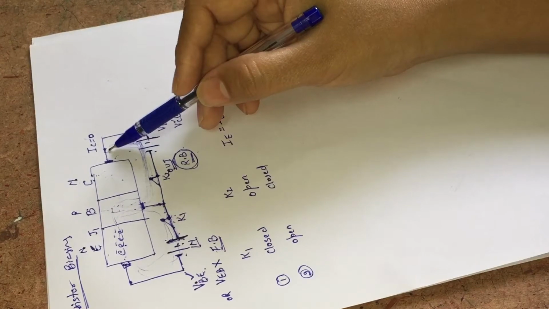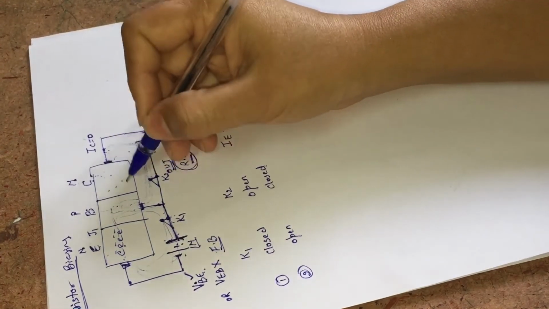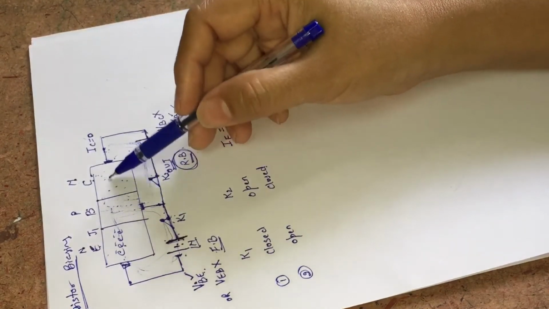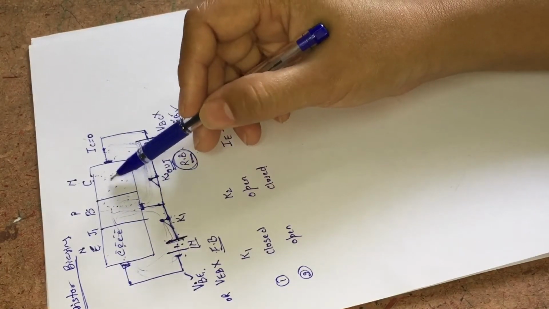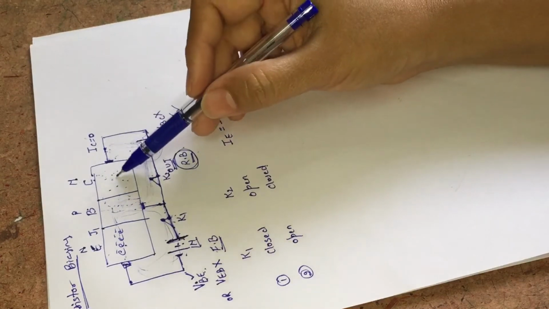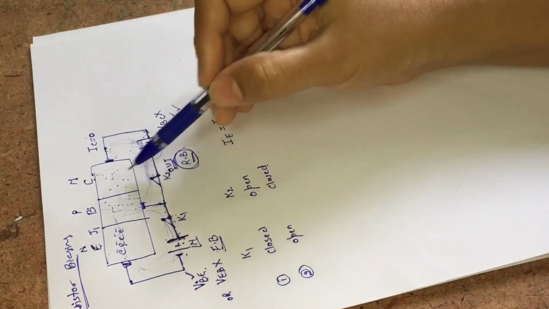If there is a small amount of current, it is due to the breakage of covalent bonds in these two regions, and due to the breakage of covalent bonds, we will get extra electrons and extra holes in this region, and due to the battery, the electrons will move towards this side and the holes will move towards this side.